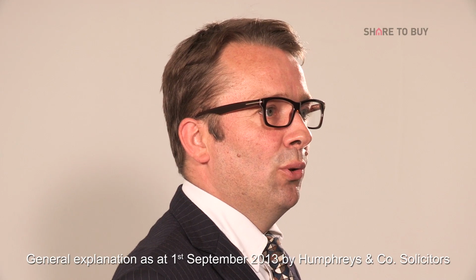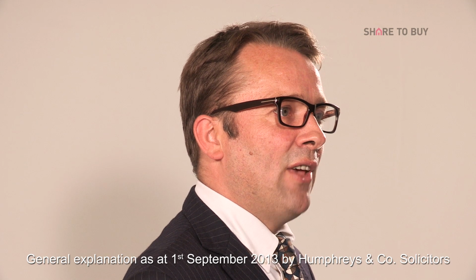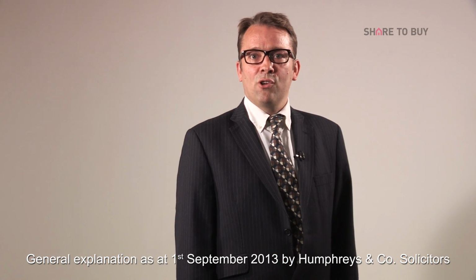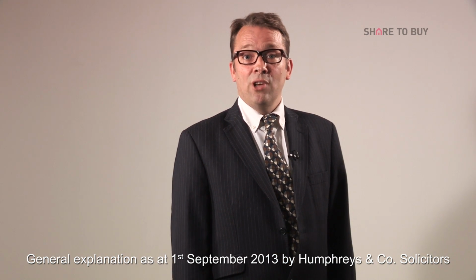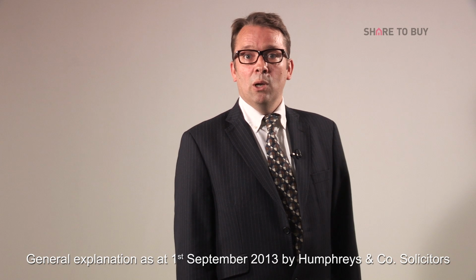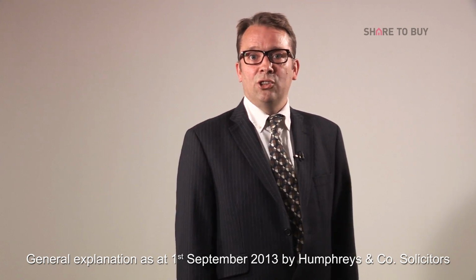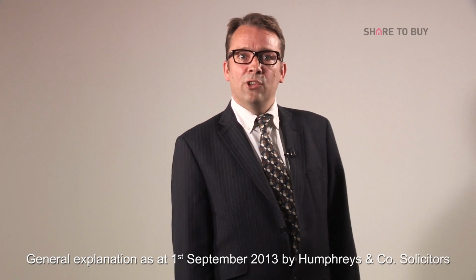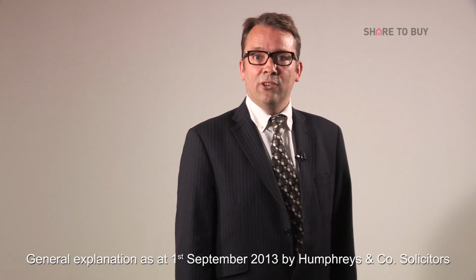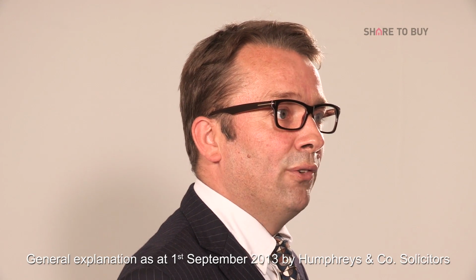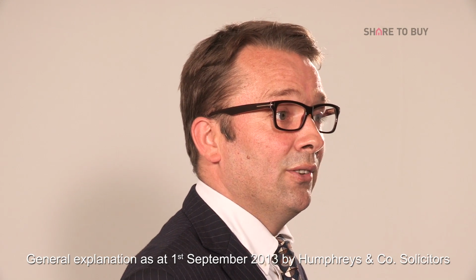The stamp duty rules vary depending on whether the transaction involves a resale or the grant of a new lease. Generally, the grant of a new lease will apply to new build transactions, but sometimes you may be purchasing a share in an older property being sold as a shared ownership transaction for the first time, so the grant of a new lease can be involved on non-new build properties.